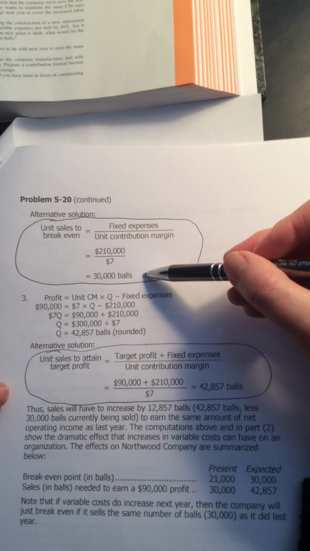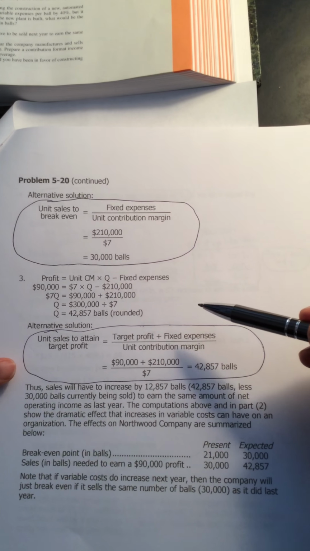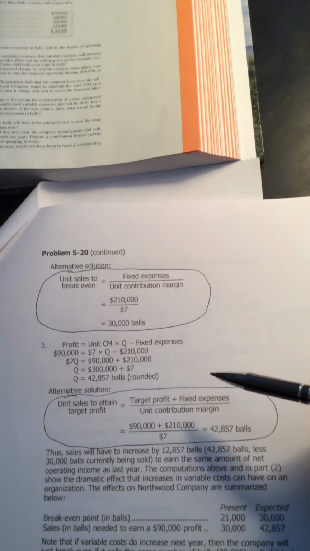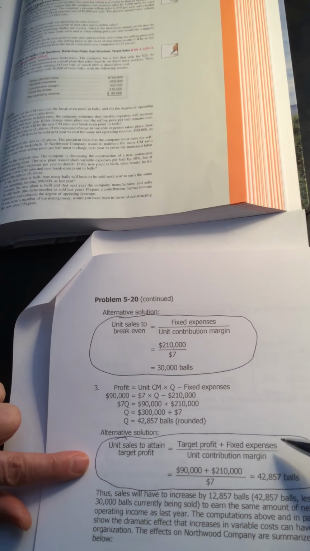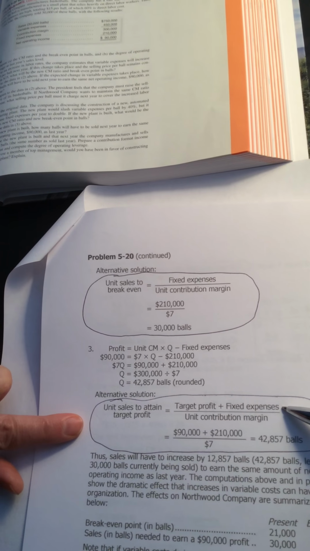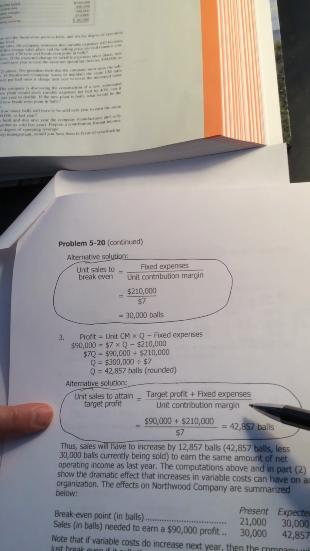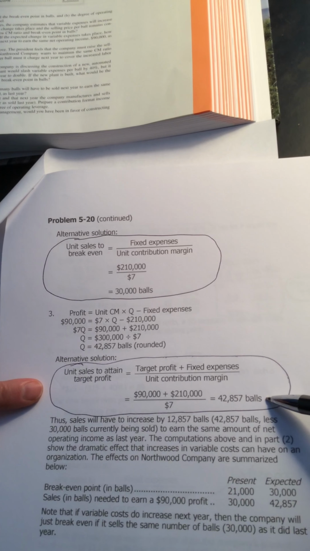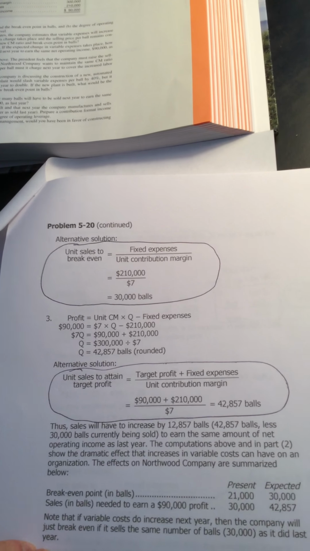Now, if we want to say how much will it take us to earn the same operating income, in the table in the problem we earned 90,000 last year. So what I've got to get is my 90,000 in profit plus my 210 in fixed expenses. I'm going to get there $7 at a time. It's going to take over 42,000 basketballs to get there.